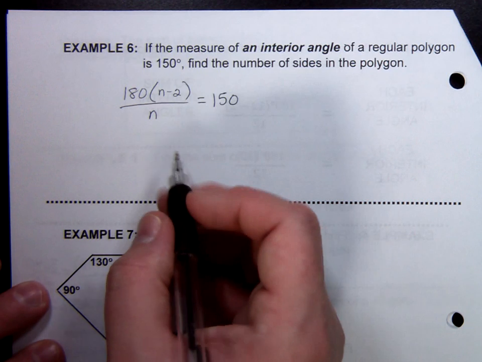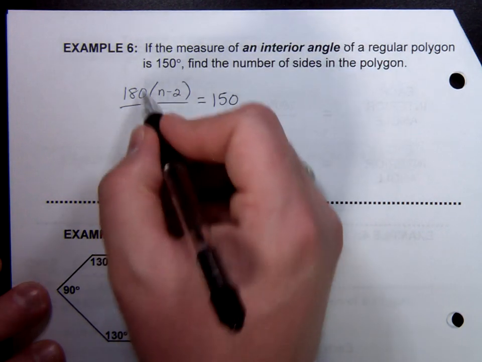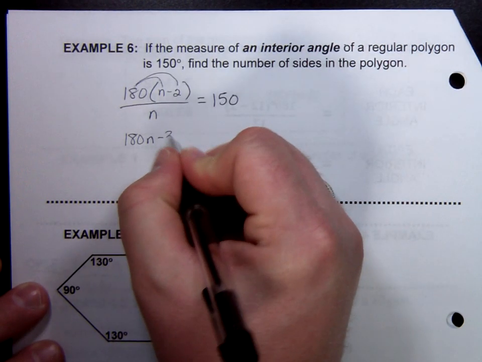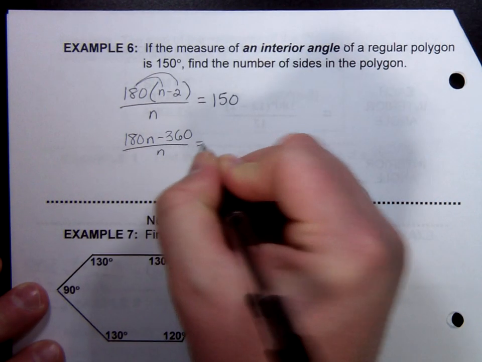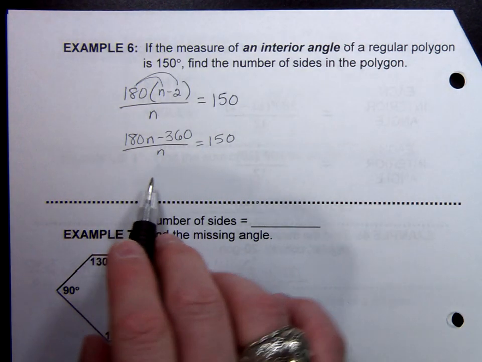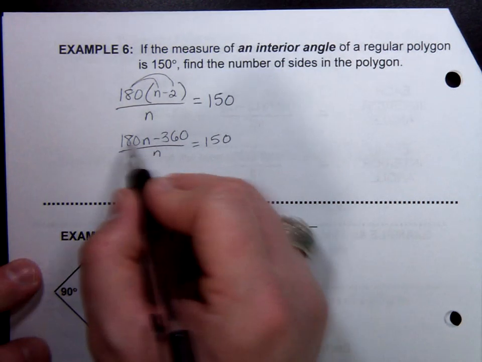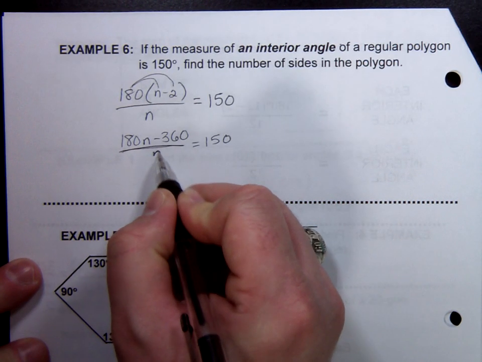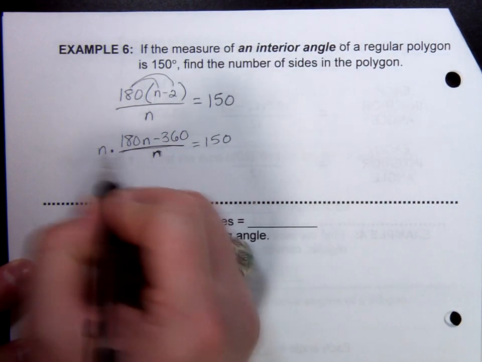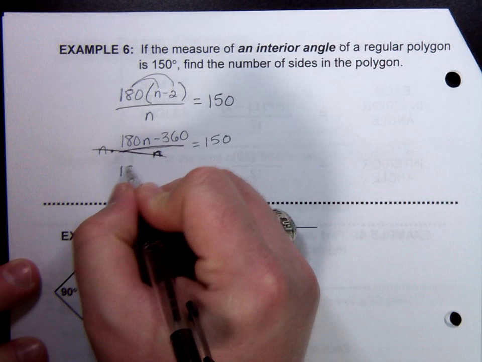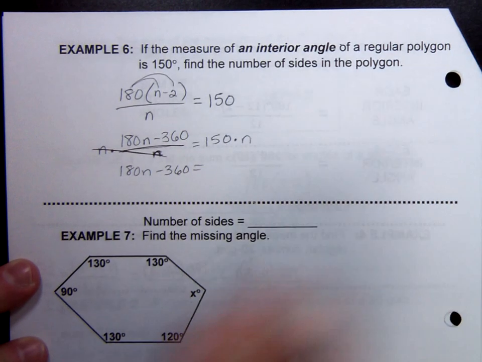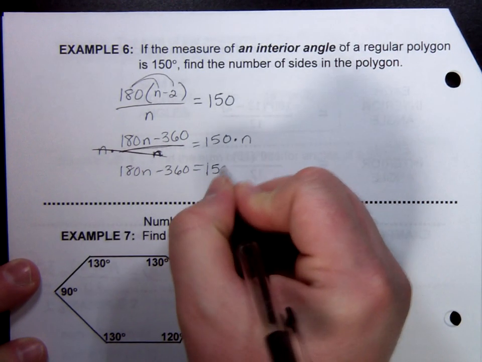The first thing I'm going to do is distribute to get rid of these parentheses. So 180 times n and 180 times negative 2. And then just rewrite the rest of the equation. Next, I do not want the variable in the denominator, so I want to get rid of that. When things are being divided by n and you want to get rid of it, you need to do the opposite operation. Opposite of dividing is to multiply, so we're going to multiply by n. If this is multiplied and divided by the same number, those opposite operations will cancel each other out. Now if I do something on one side of the equation, I have to make sure to do the same thing on the other side of the equation. So I have 150 times n, which is just 150n.